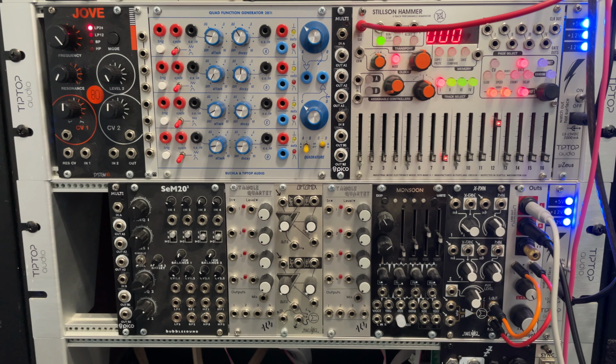Hello, so today I thought I would talk through how to use minimal modules like a quad function generator to help make a minimalist techno.